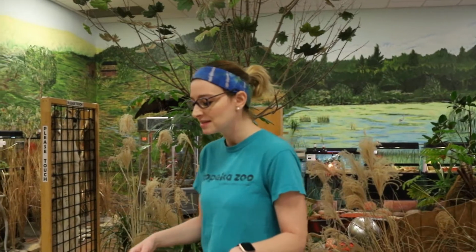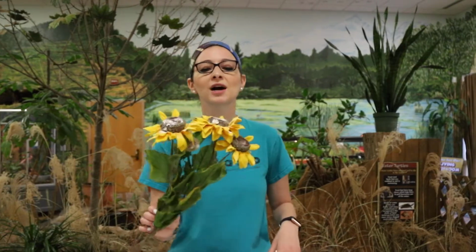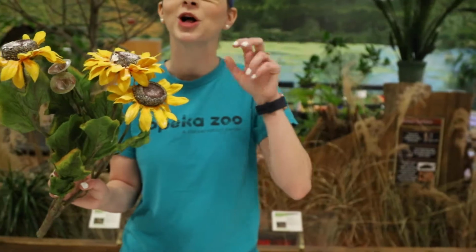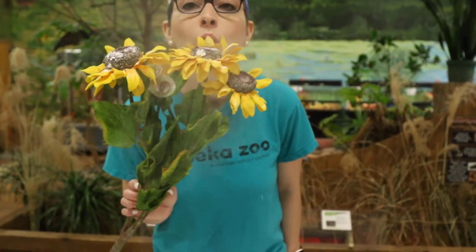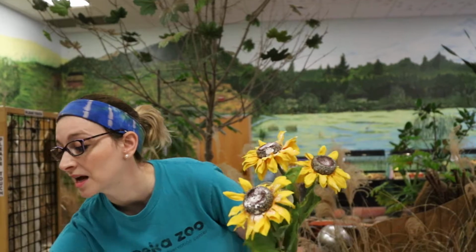So pollen is a type of fine dust-like material that is on differing types of plants, both flowering plants like sunflowers as well as crops that we like to eat. So on this flower here, if you look really closely, I'm going to blow and you might actually be able to see some pollen on this flower. Does that pick it up on the camera? It does. Okay, let's do it again. So pollen is a dust-like material that is on differing types of crops and plants.